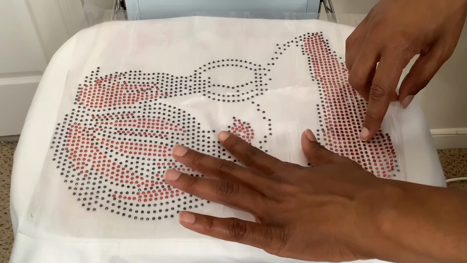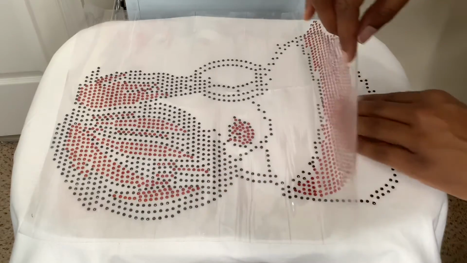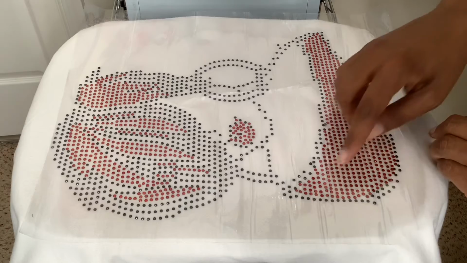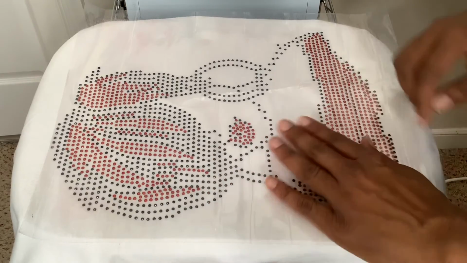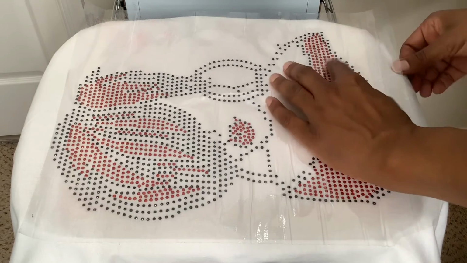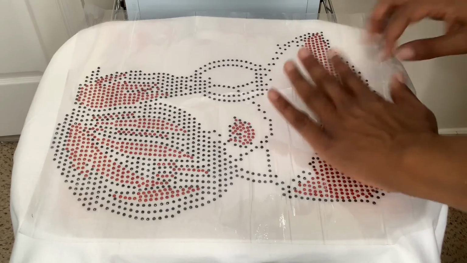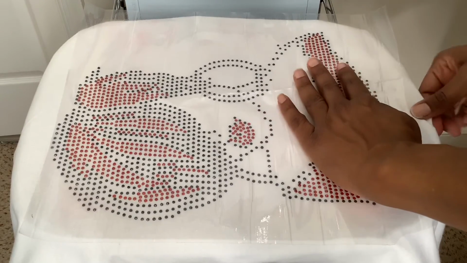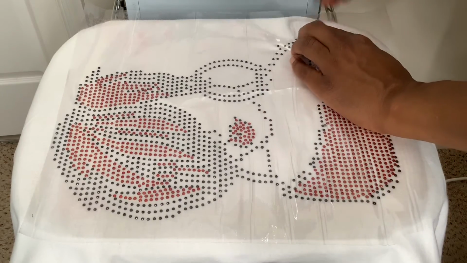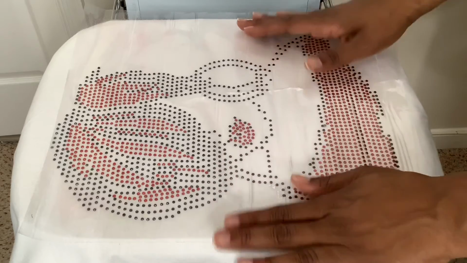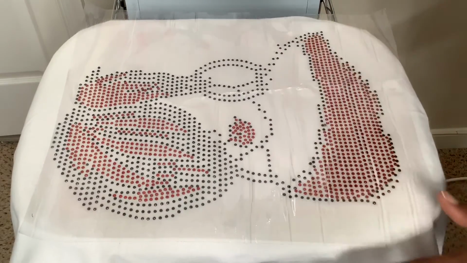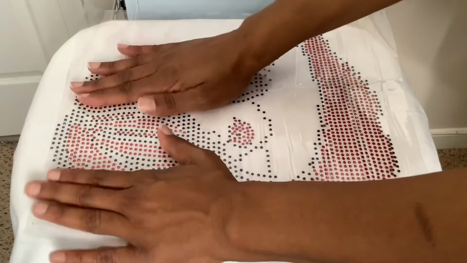You may have to do some manipulation and pulling of your shirt just to make sure that the rhinestones lay down where you want them to. I have a rhinestone that's flipped over; I'll get that over. Once you're satisfied with where your rhinestones are laying, then you can press the second layer.